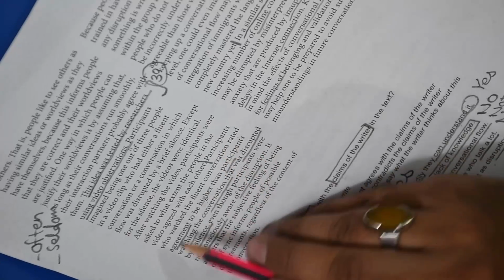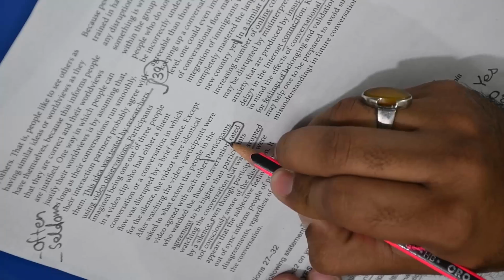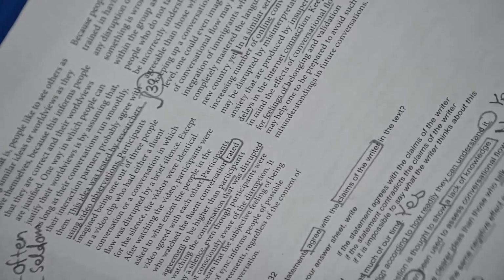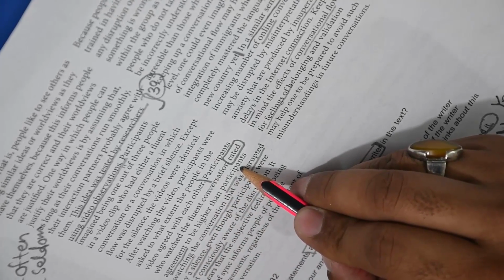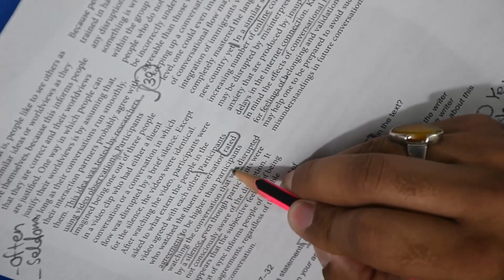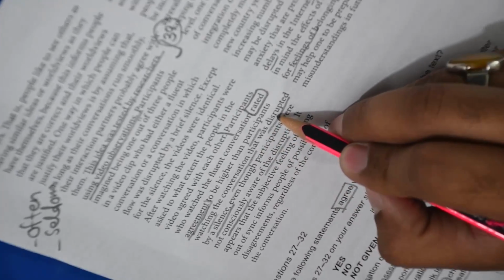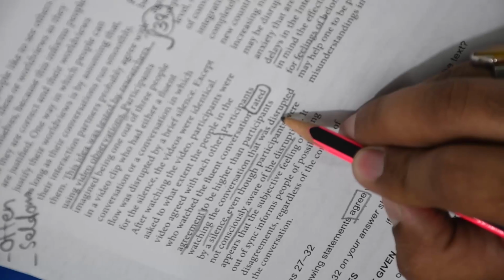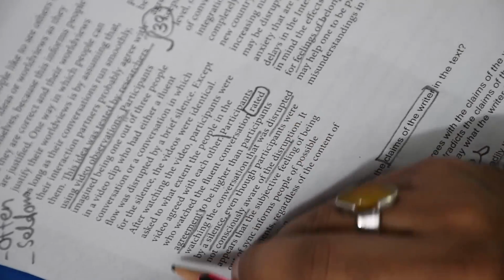Okay, so participants who watched the fluent conversation rated agreement to be higher than participants watching the conversation that was disrupted. So actually for this question the answer is going to be agreement. I'll tell you why.